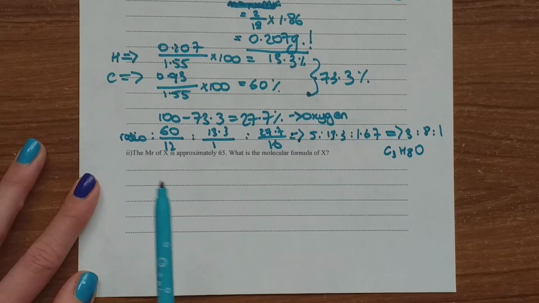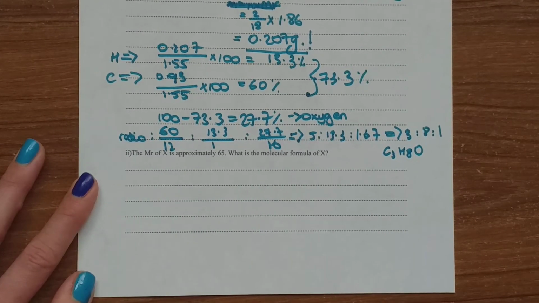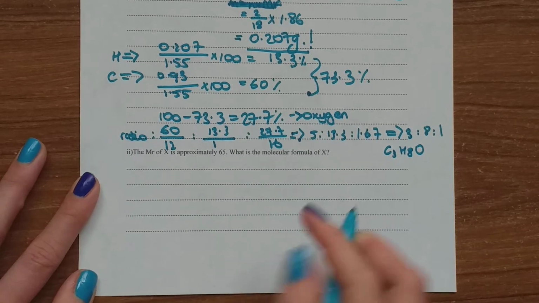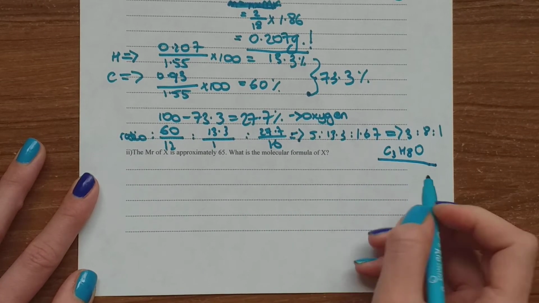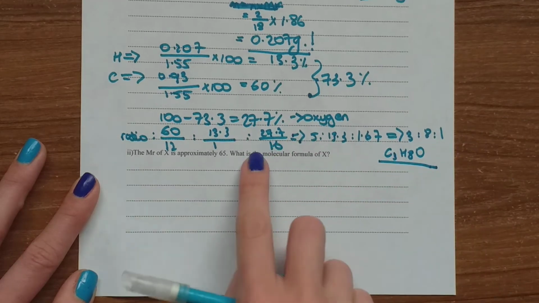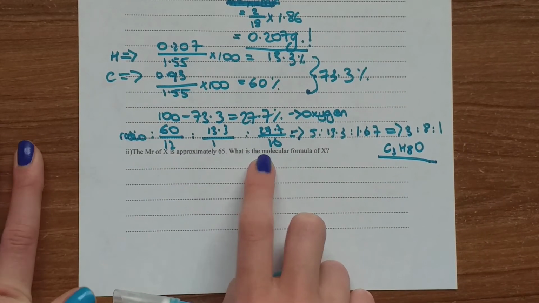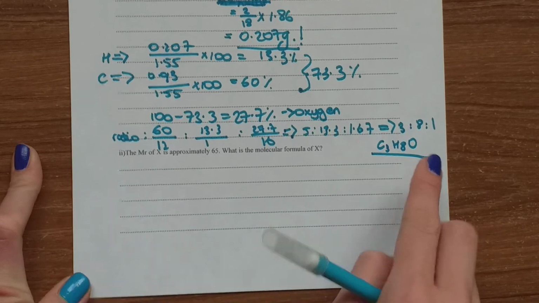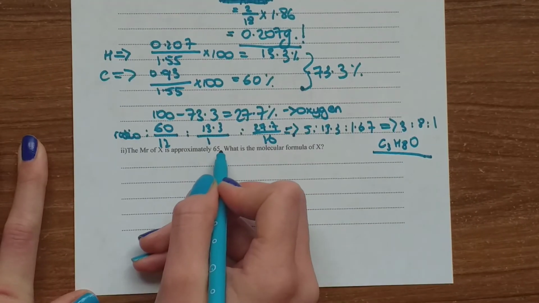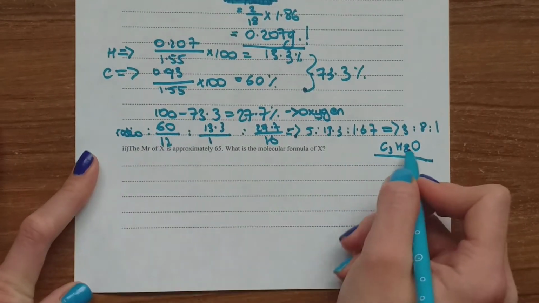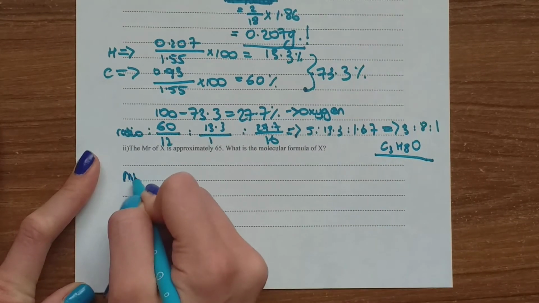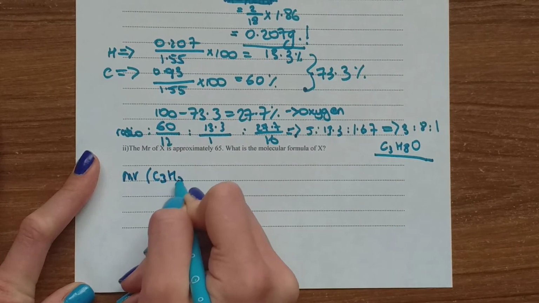The second part of this question says the MR of X is approximately 65. What's the molecular formula of X? So we have the empirical formula, which is the simplest ratio, and molecular formula is the actual ratio of these atoms. So we are told that the MR of compound X is approximately 65. So what we want to do is calculate the MR of C3H8O.